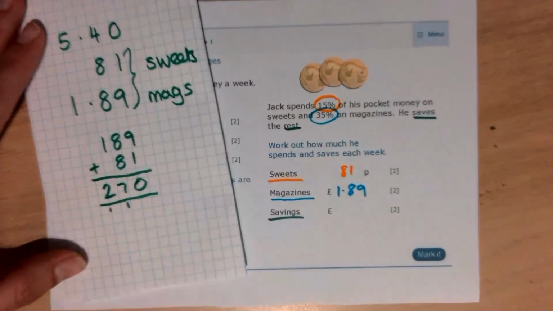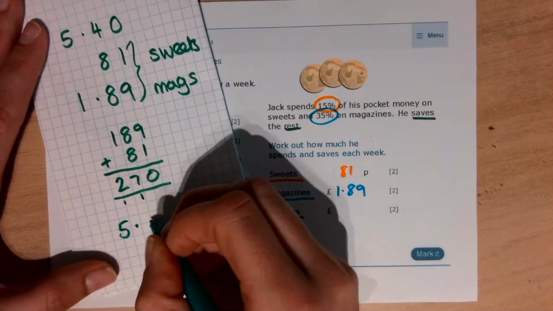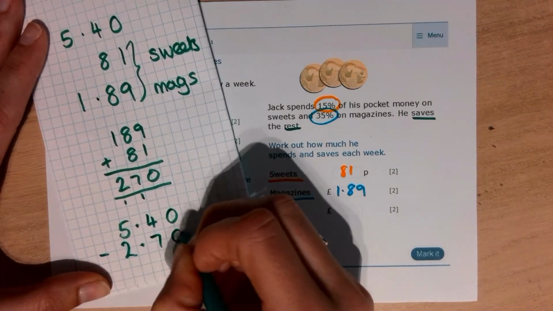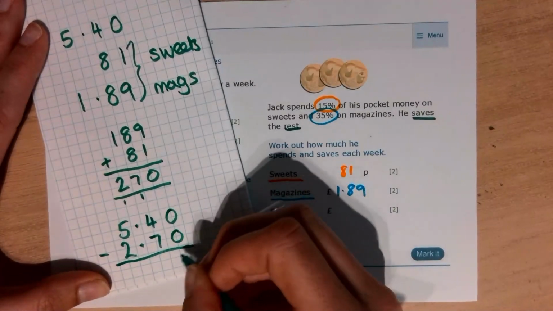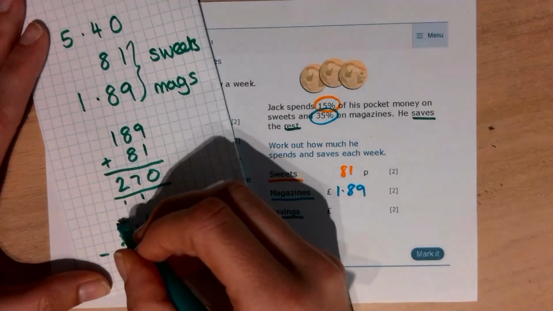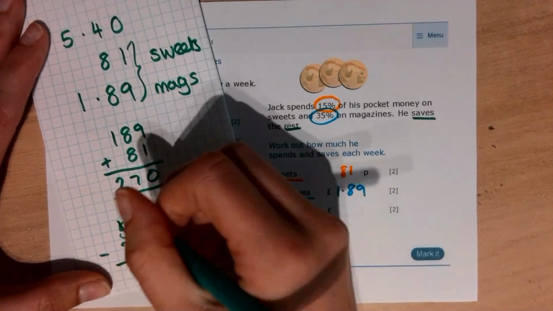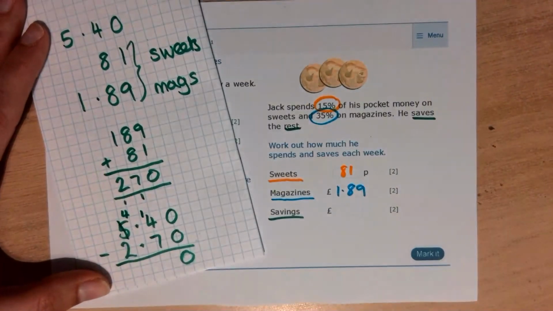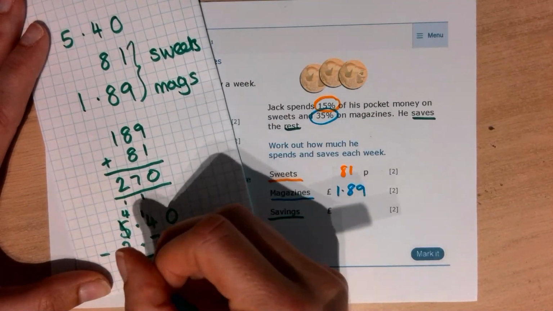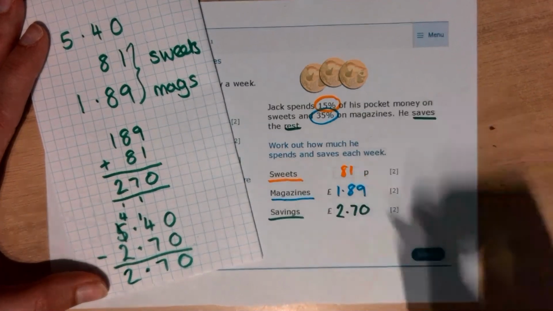So we now need to look at how much he's got left. So if he's got £5.40 and he's spending £2.70, 0 take away 0 is 0. 4 take away 7, I can't do that, so I need to do some redistribution. I take one of these pounds, which leaves me with £4, and if I've got £1, I've got 10 lots of 10p, so that means I've got 14 lots of 10p. 14 take away 7 is 7, don't forget your decimal point. 4 take away 2 is 2. £2.70. So he saves the same amount that he spent. Don't forget your decimal point for those two.